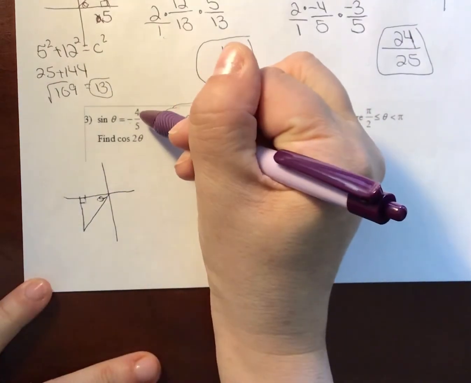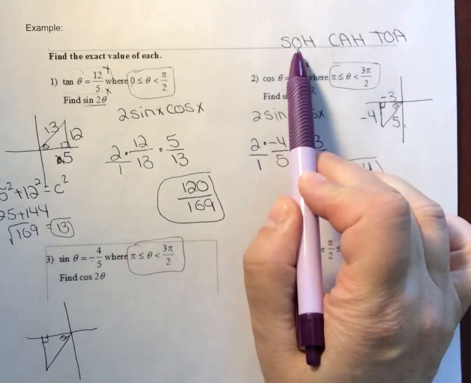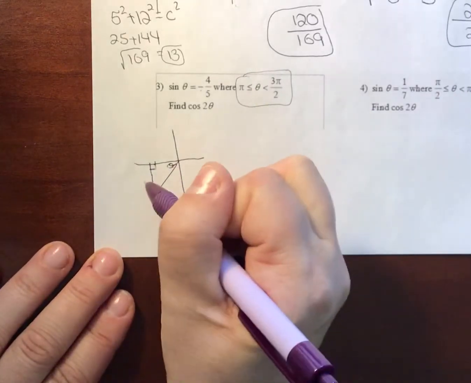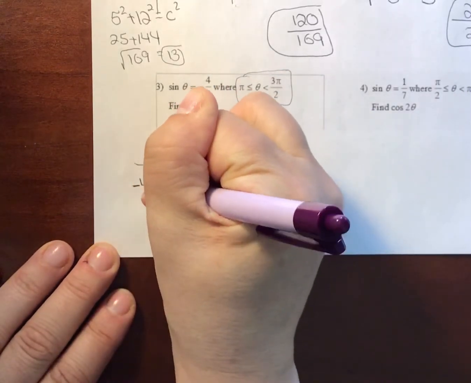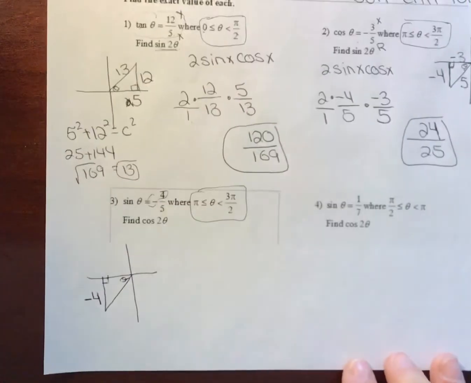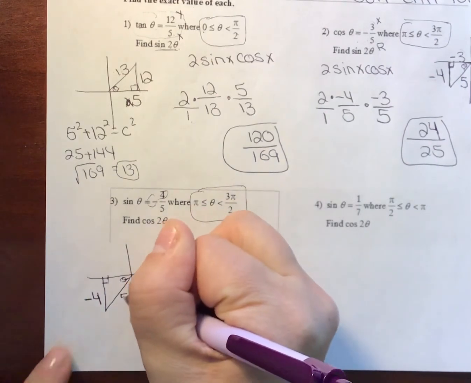So sine is negative 4 over 5. We know sine is opposite over hypotenuse. So opposite, this would be the negative 4. So if you're in this quadrant, you have to remember there are negatives in quadrant 3 here. So you have to put the negative with the appropriate side. And then the hypotenuse is 5.